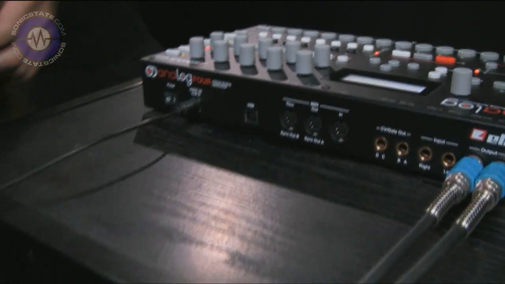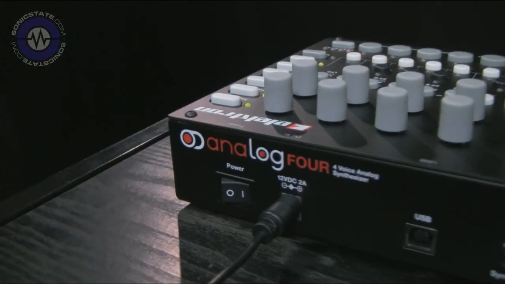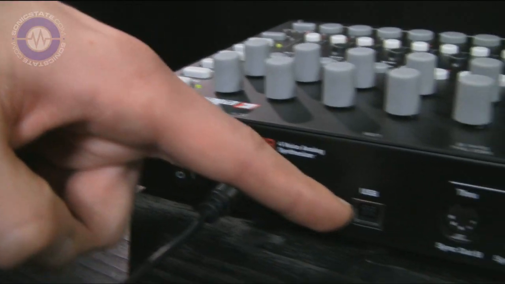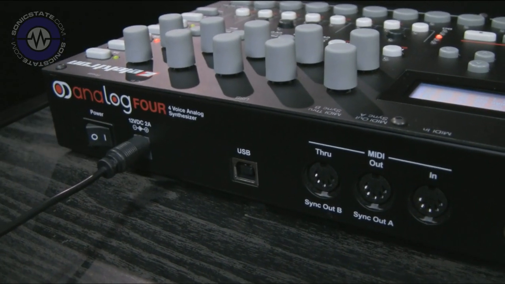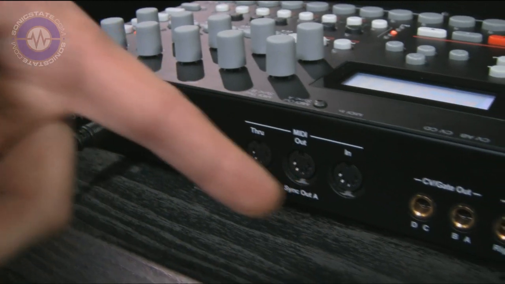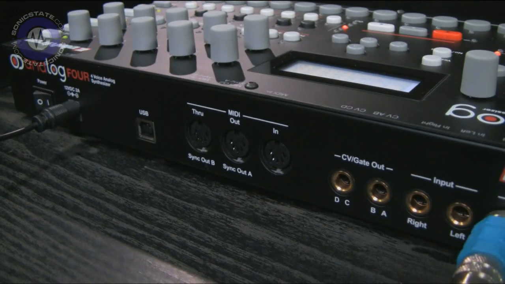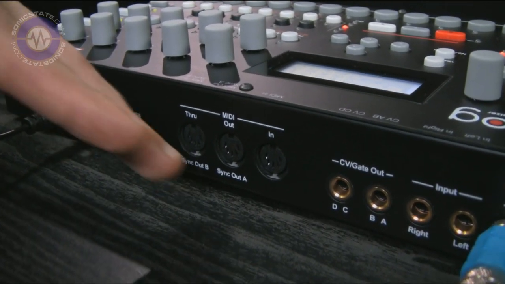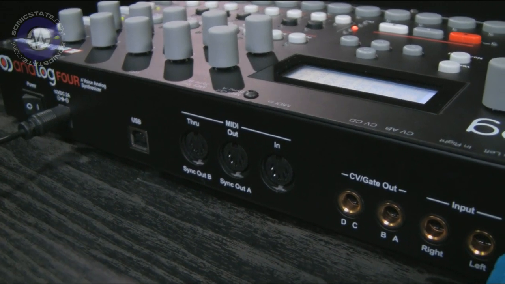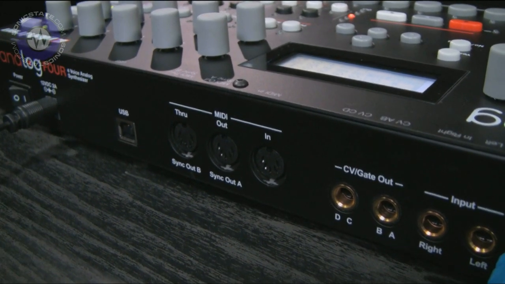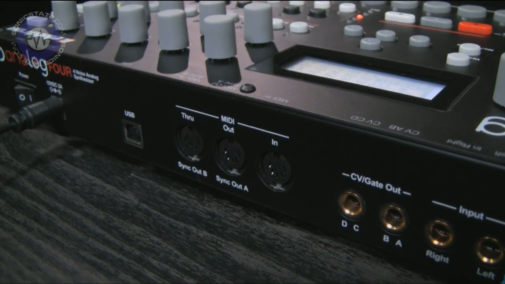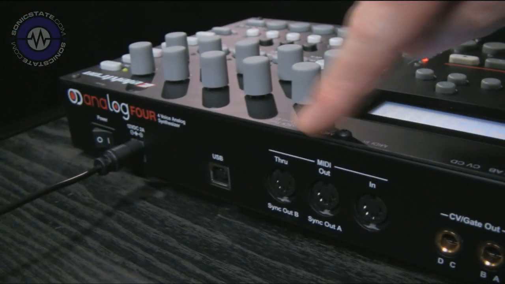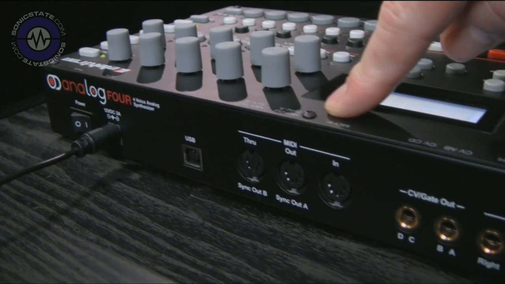Yep. The connections here of course is the on-off switch, power in, a USB port which is used for sending or receiving MIDI data. You have MIDI in, out, through, and it's a little special thing about the MIDI out and the MIDI through, because they can also send DIN sync signals, so you can control old analog rhythm machines, for example. So can you address the MIDI and the USB and the MIDI outputs as separate ports? Yeah, you can do that.